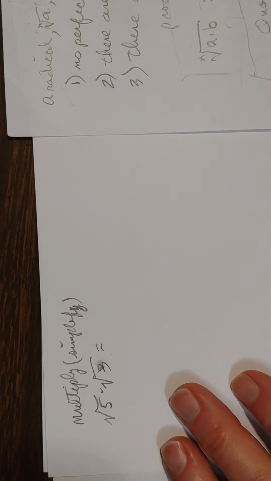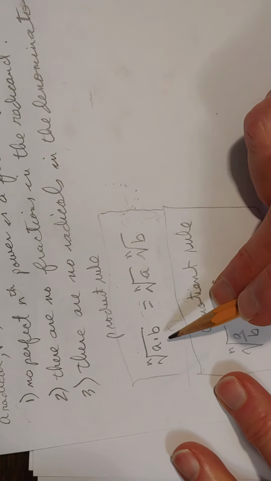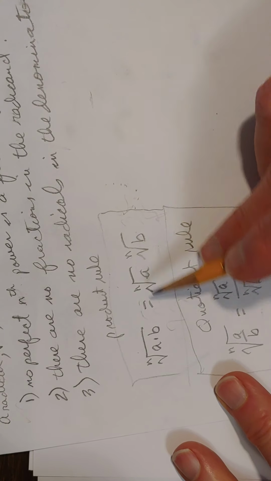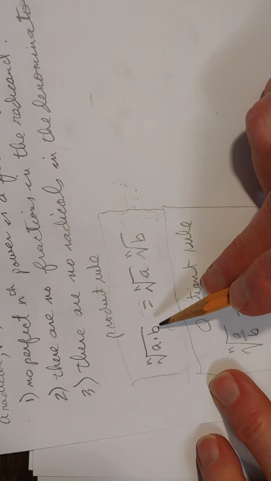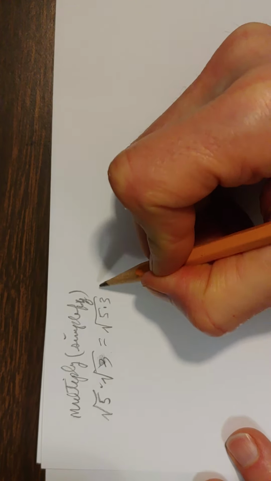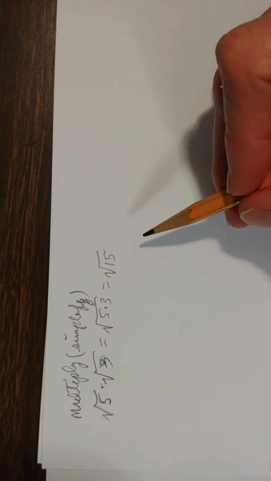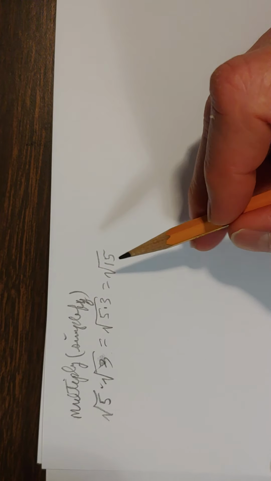So since they're both square roots, notice if the nth root of a times the nth root of b is the nth root of a times b, as long as the indices are the same, both the same root, we can multiply the radicands together. So this becomes the square root of 5 times 3, which is the square root of 15, which can't be simplified because there's no perfect square that divides 15.